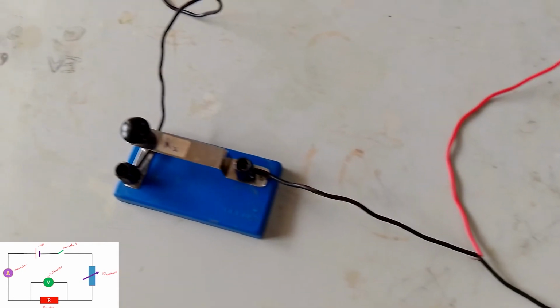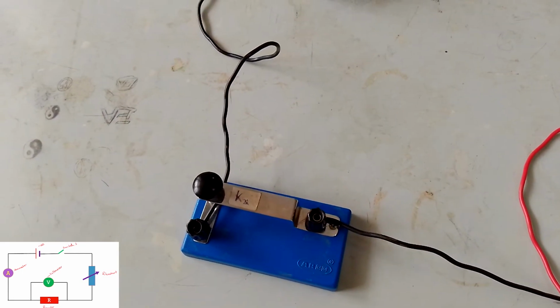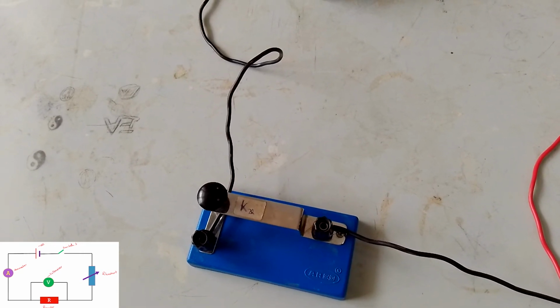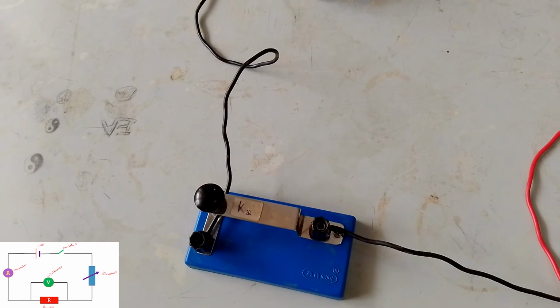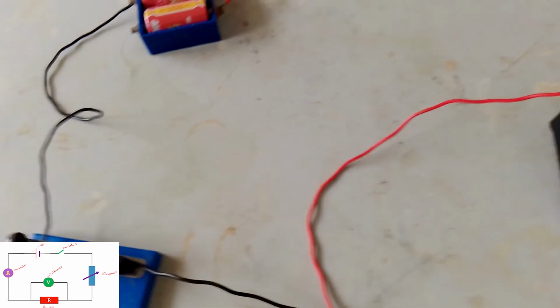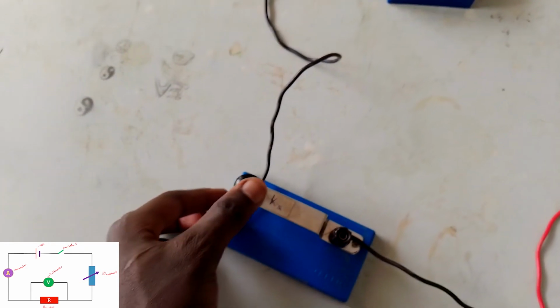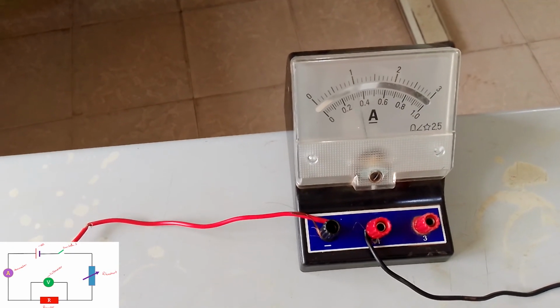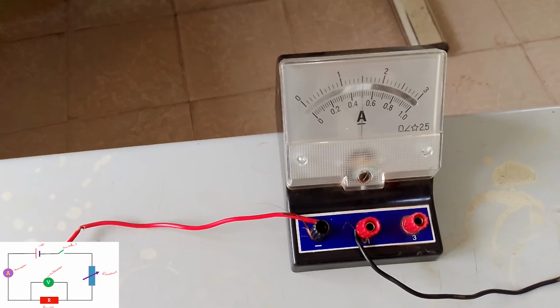Then we have our switch, and this is used to either complete the circuit or break the circuit, the flow of current. You can see that when the switch is closed, you can see the ammeter reading plus the voltmeter reading.